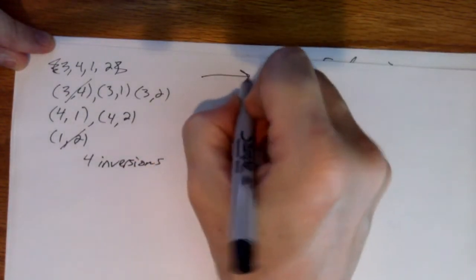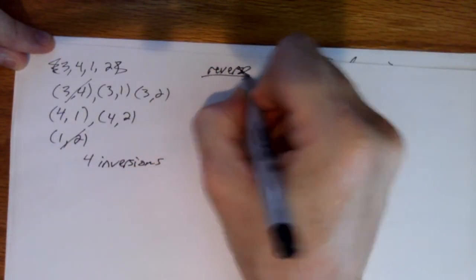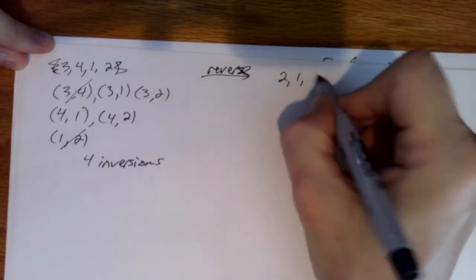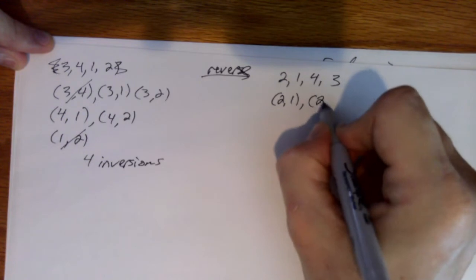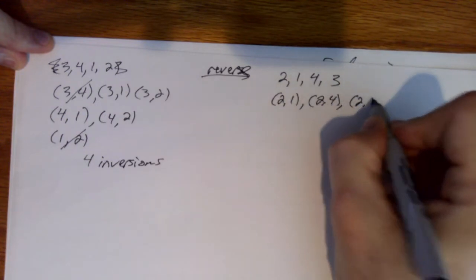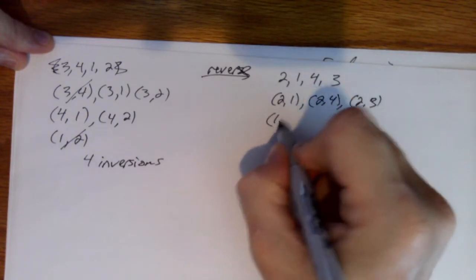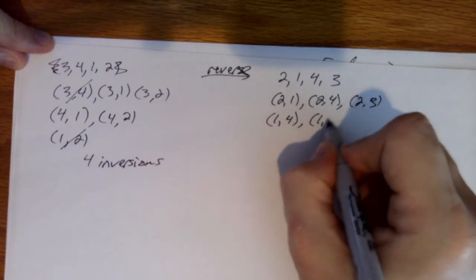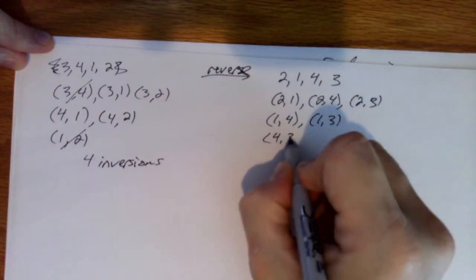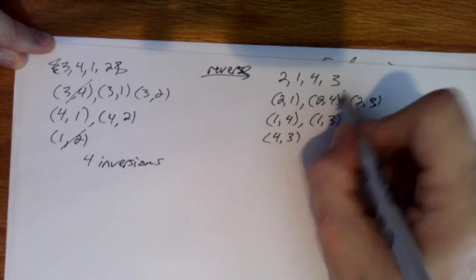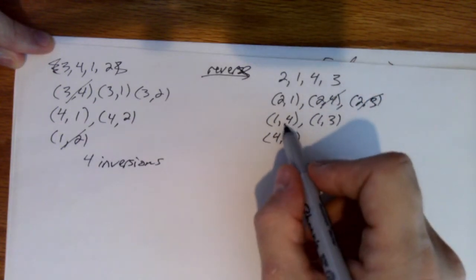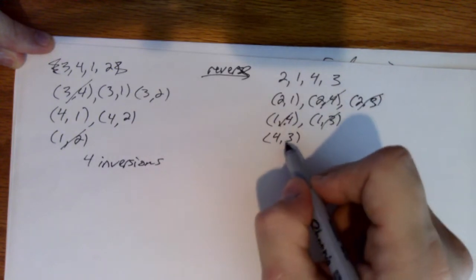And then if we reverse that, we get 2, 1, 4, 3. The pairs are 2 and 1, 2 and 4, 2 and 3, 1 and 4, 1 and 3, and 4 and 3. 2 and 1 is an inversion, but 2, 4, and 2, 3 are not inversions. 1, 4, and 1, 3 are not inversions, and 4, 3 is.